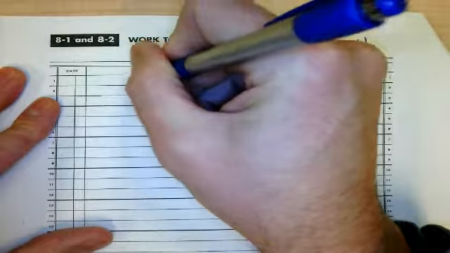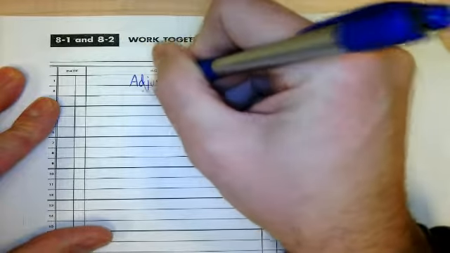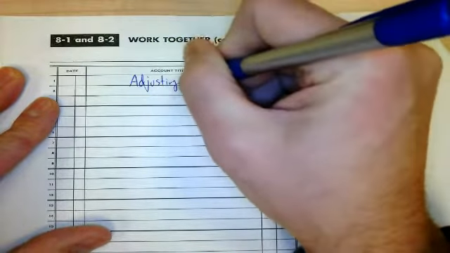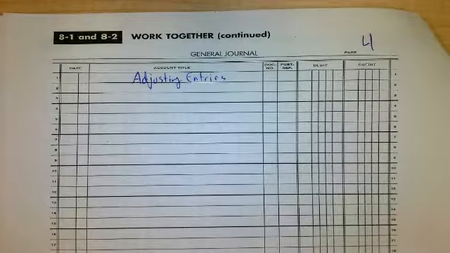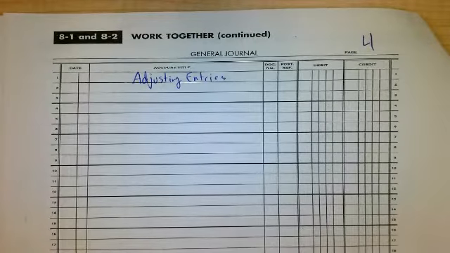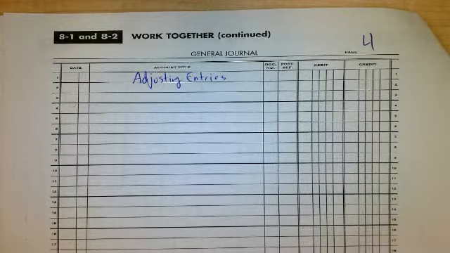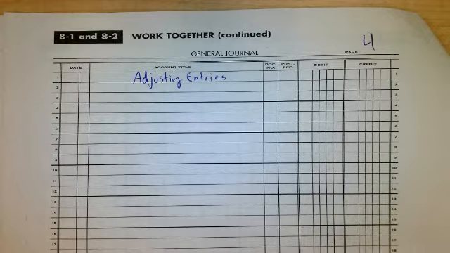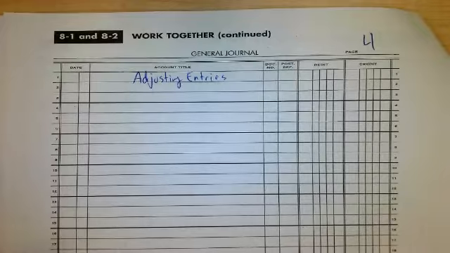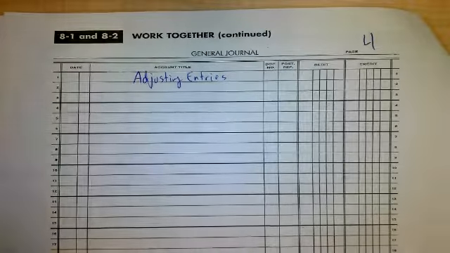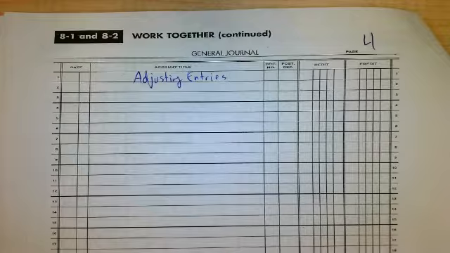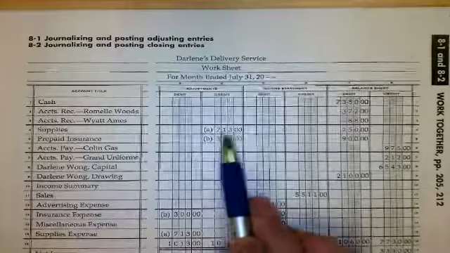So we're going to center the words adjusting entries to let yourself know that we're no longer just posting regular stuff like it's the regular month. We are now into a new section that all will occur on the last day of that month, the 31st. And they're a little bit different than regular accounts. So your adjusting entry is going to be the two things from the front. So let's do supplies first, since it's first.